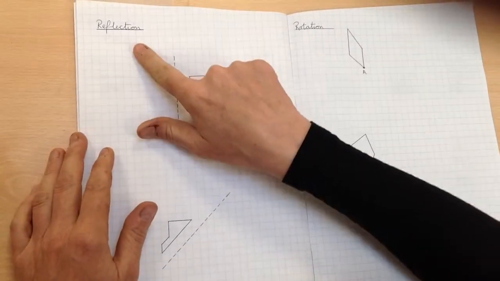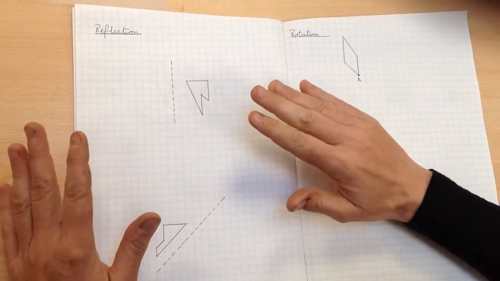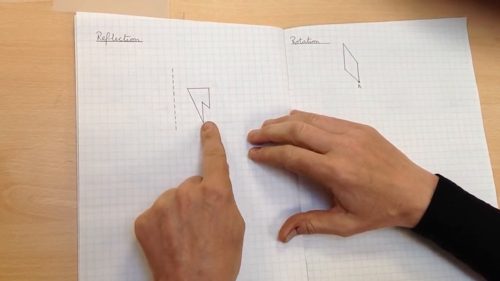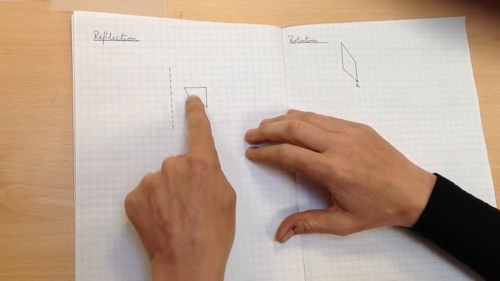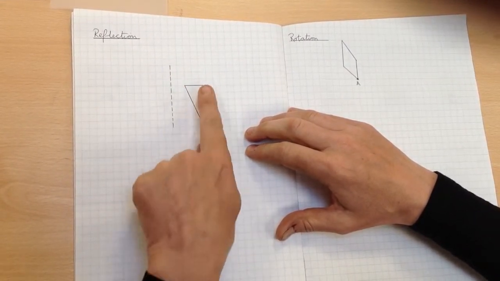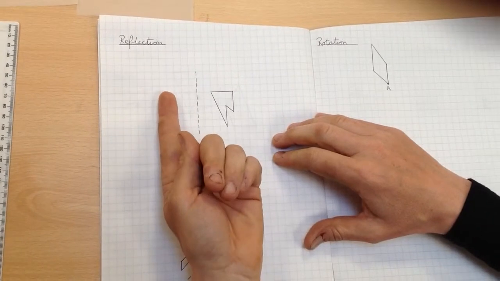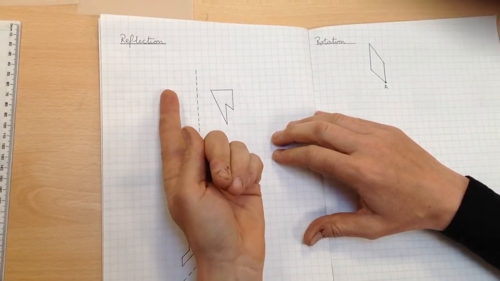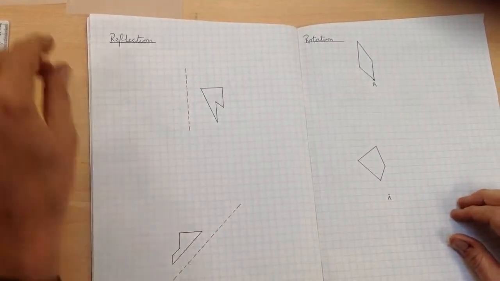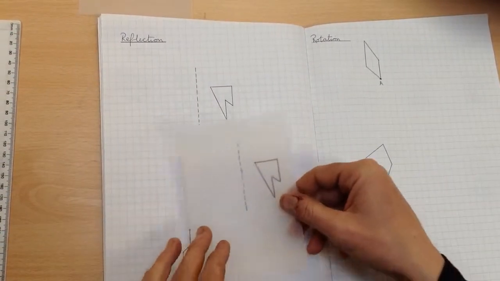To talk about reflection and rotation today. We're going to go at quite a pace. So here we're looking to reflect this shape across this axis. We need to flip it and rotate it and have a mirror image on this side. And we can use some tracing paper. And here's one I prepared earlier.